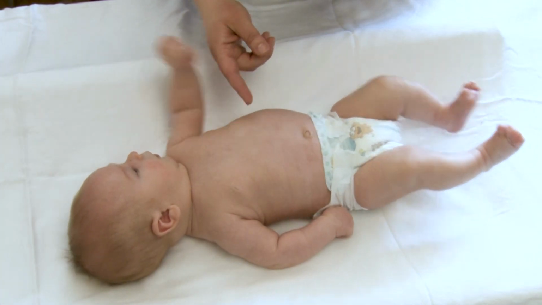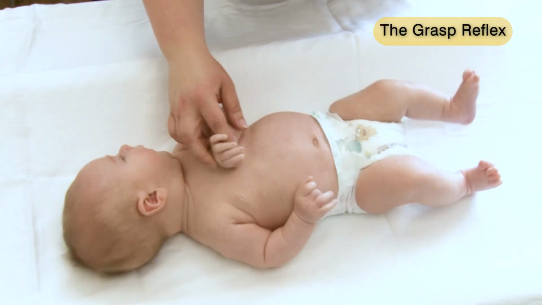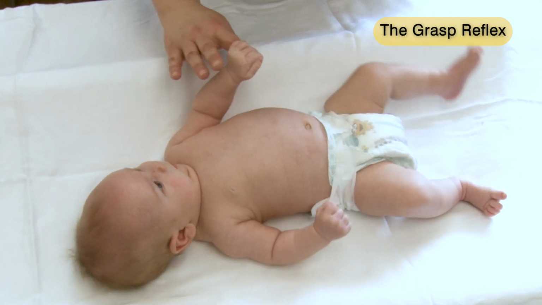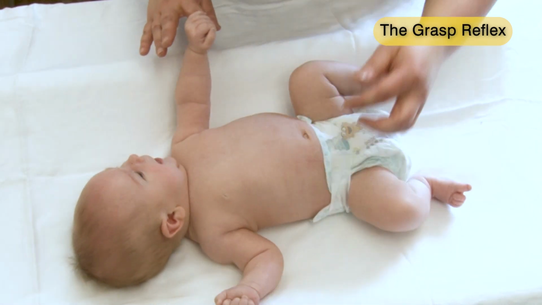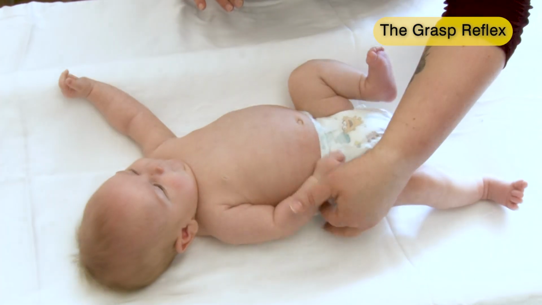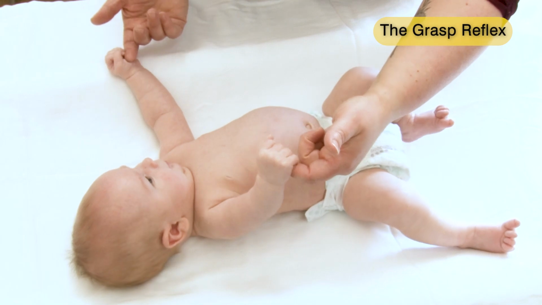Next, the palm of the baby's hands is gently stroked, eliciting the grasp reflex. This reflex is typically present until an infant is 9 to 12 months old. Perform the grasp reflex in one hand and then the other hand, and then bilaterally to note the presence and symmetry of this reflex.